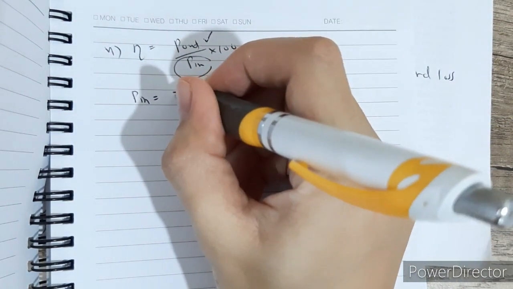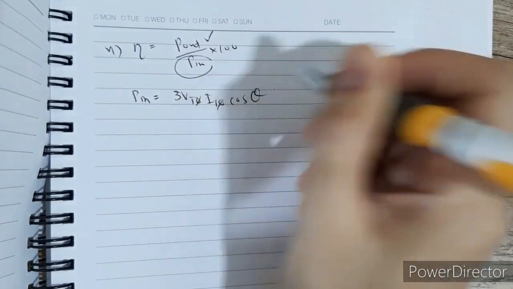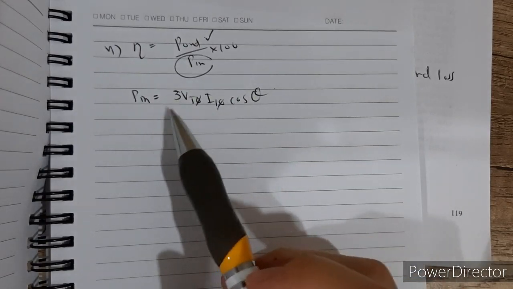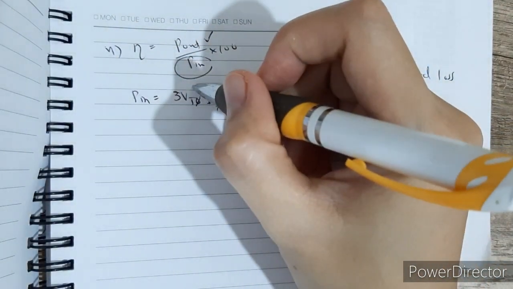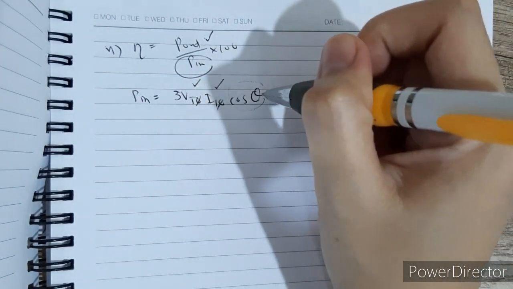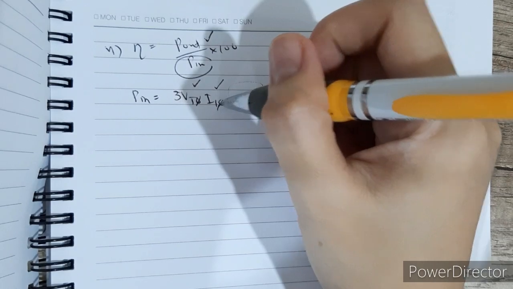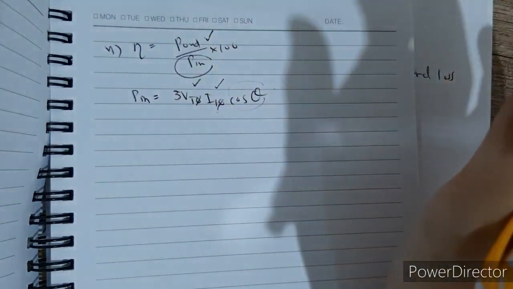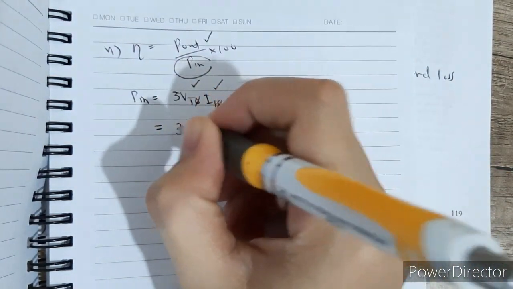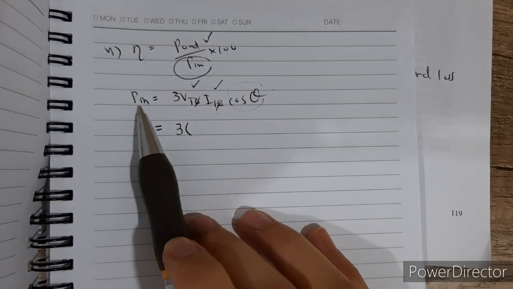Yes, 3 VT phase I1 phase cos theta. Can we calculate P in using this formula? VT phase, yes, we know the value. I1 phase, yes. Cos theta, angle of VT phase minus angle of I1 phase. Yes, we do have all those values. So just calculate 3 times VT phase. Just take the angle, yeah, because we are calculating real power.